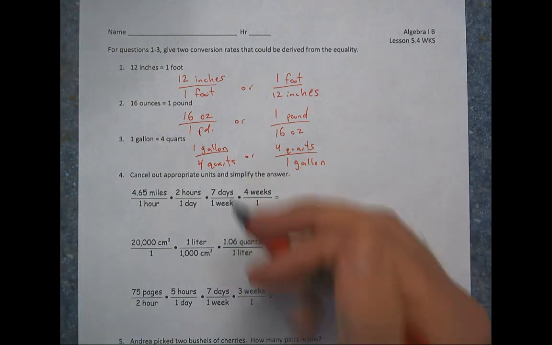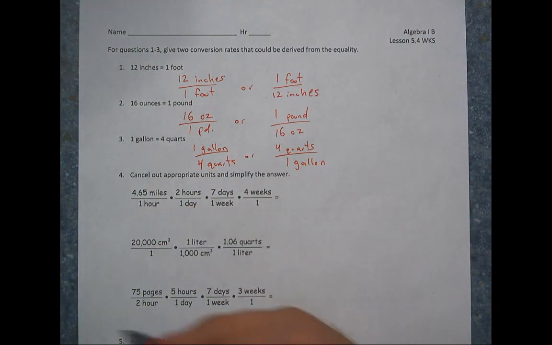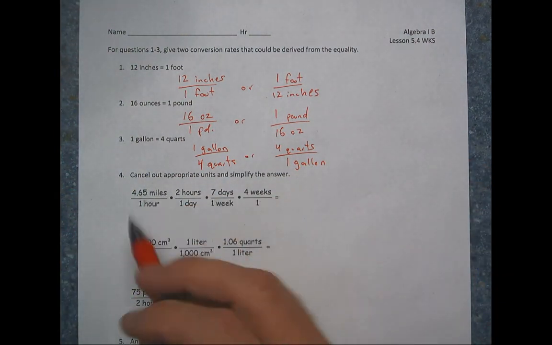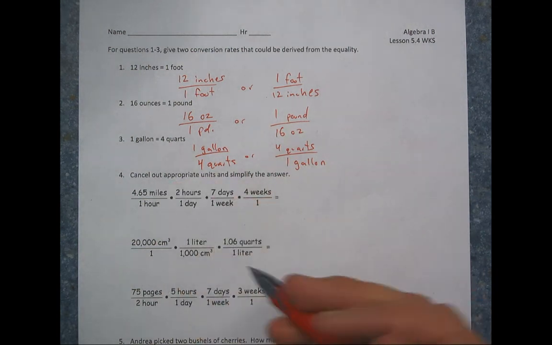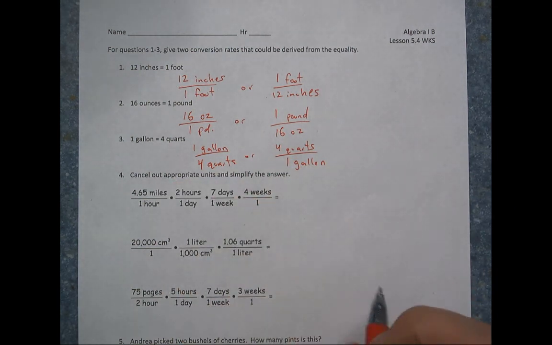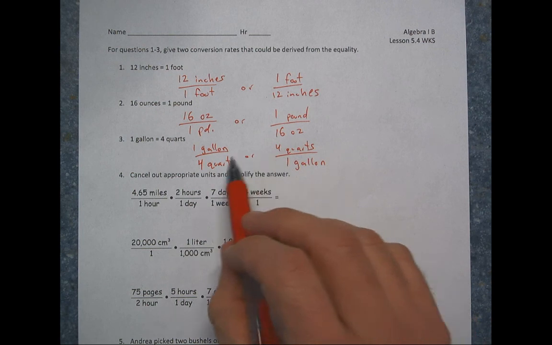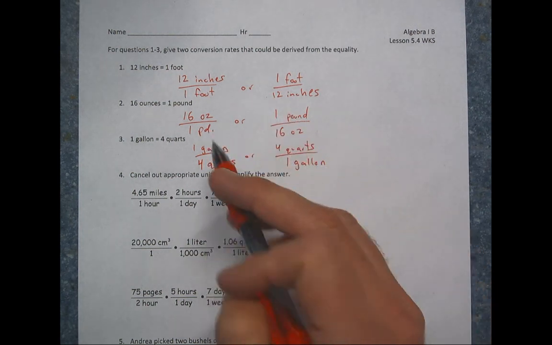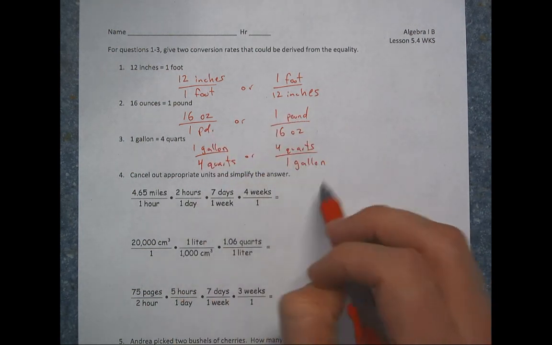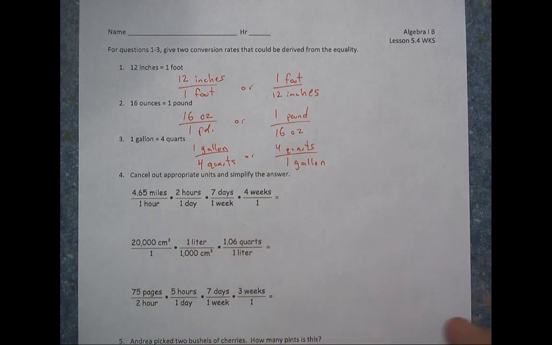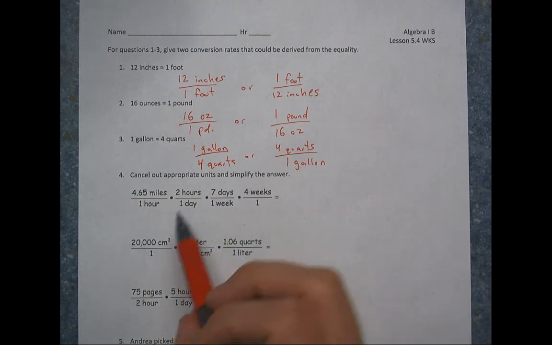Now where that's important is we're going to be setting up these conversions as multiplication statements, and we're going to be canceling from top to bottom on the fractions like we've been practicing in previous sections. So we need to understand that we can write this either way, and specifically we're going to make sure we set it up so that things cancel out. So for number 4, we're going to cancel out appropriate units and simplify the answer.